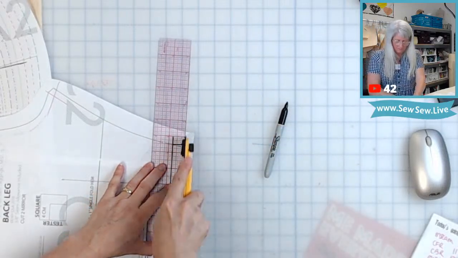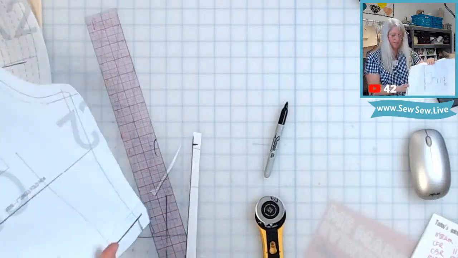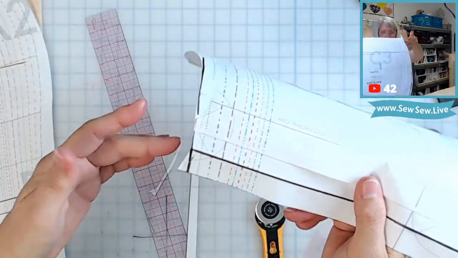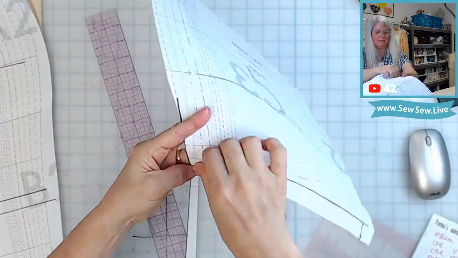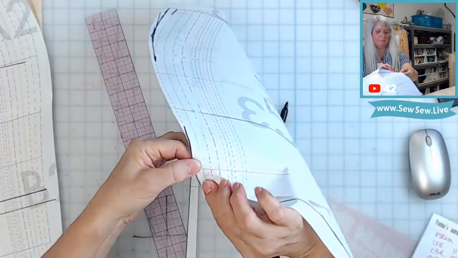I don't usually use a rotary knife to cut my patterns out, but see, now I have this little flare right here. And that's so that when it's folded up like this, it's going to actually meet the side seam there.